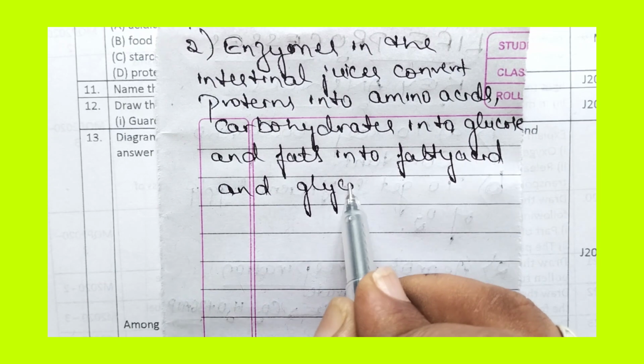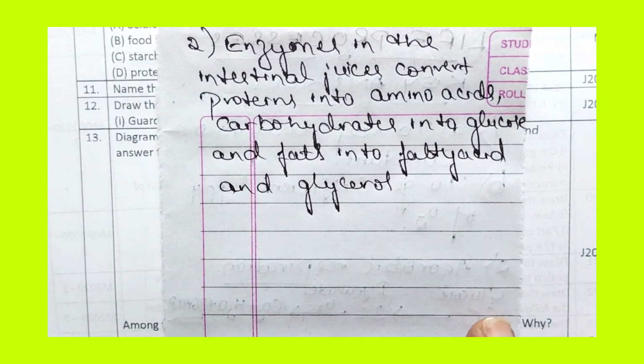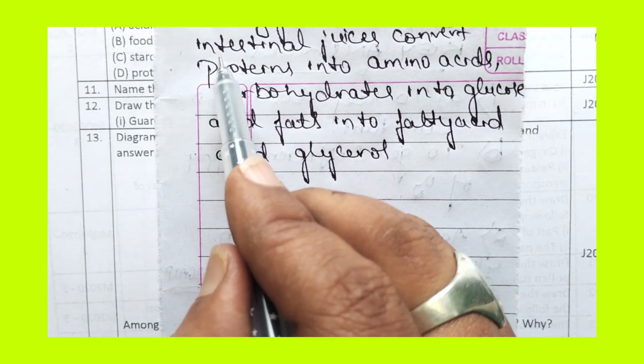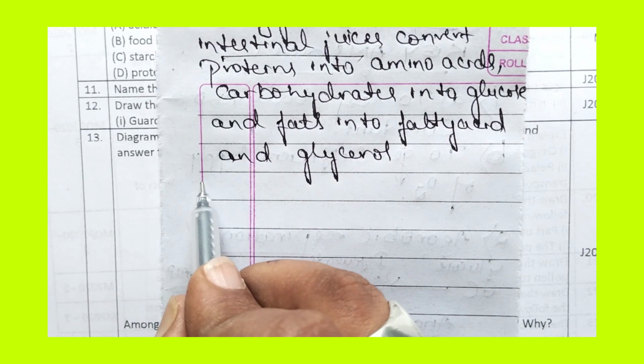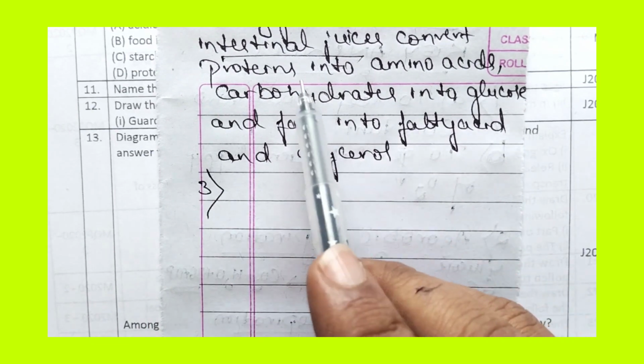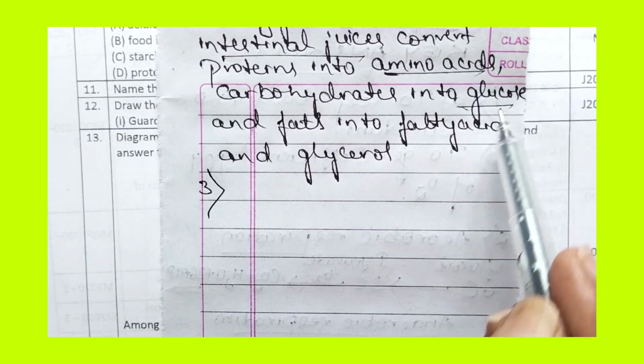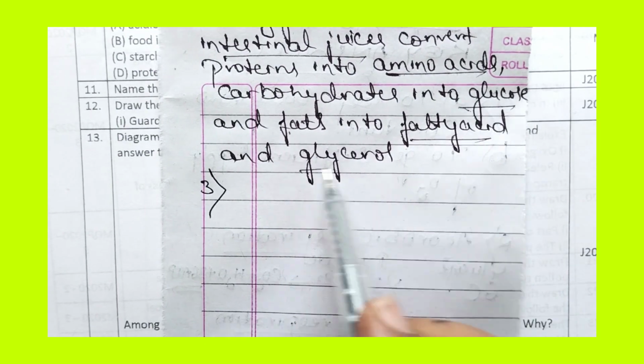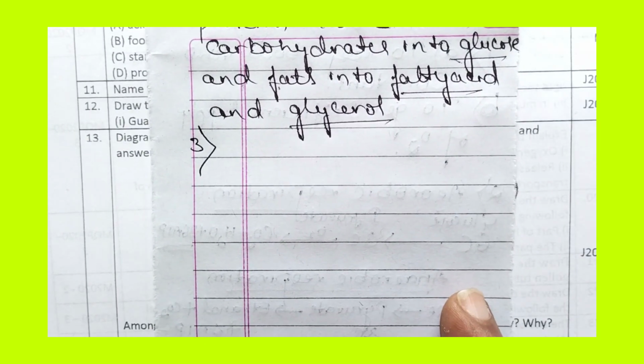So this is the second step, that is, enzymes present in the intestinal juices will convert protein into amino acids, carbohydrates into glucose, fats into fatty acids and glycerol.